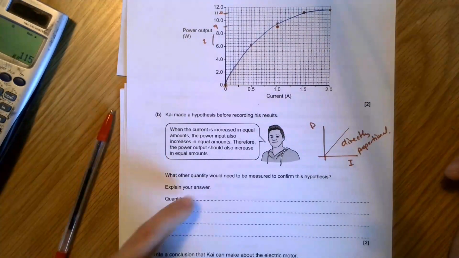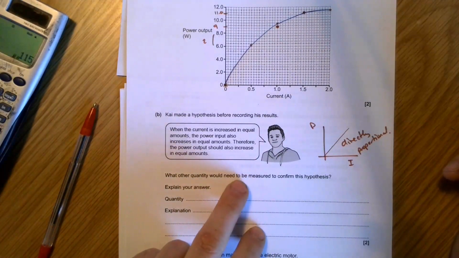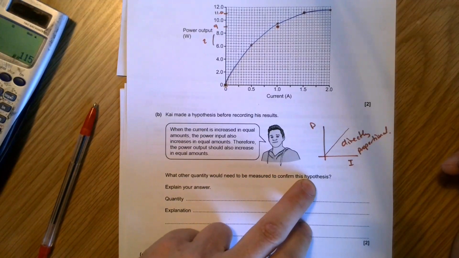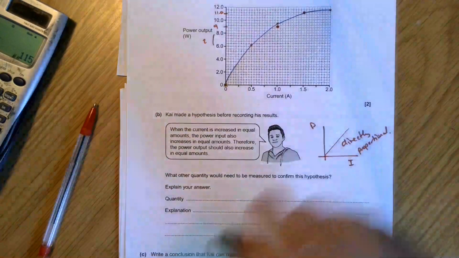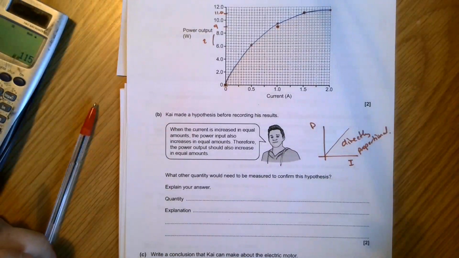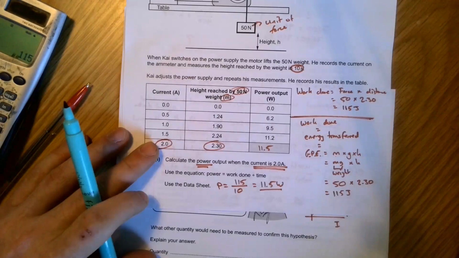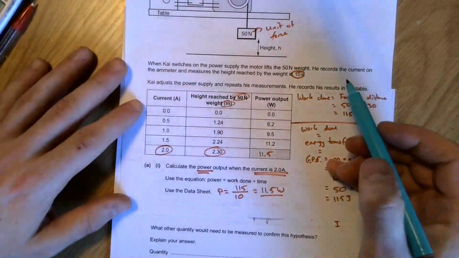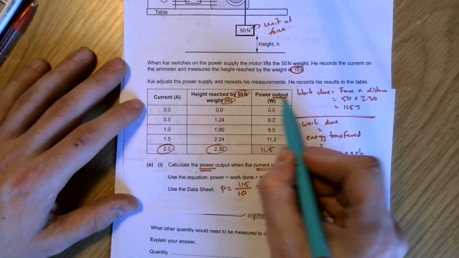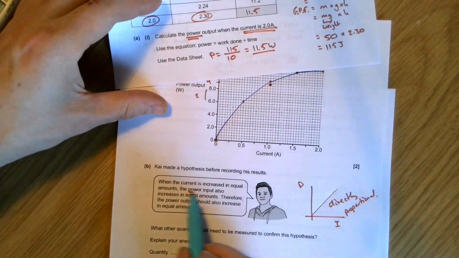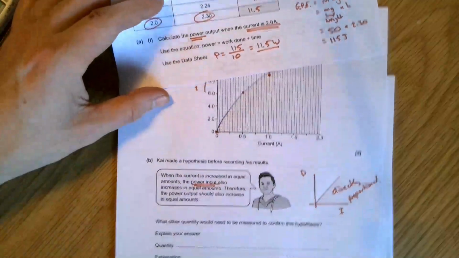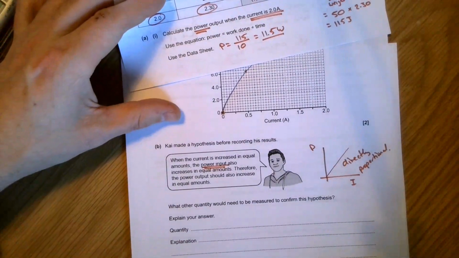What other quantity would need to be measured to confirm this hypothesis? Have a look at the table. We've been given power output, but we've not been given power input. So how can we answer this question unless we know what the power input is?